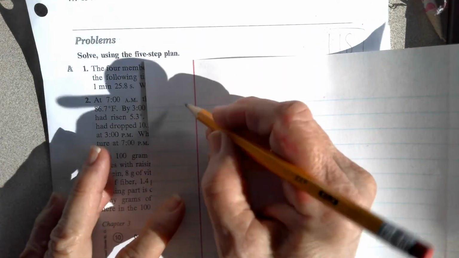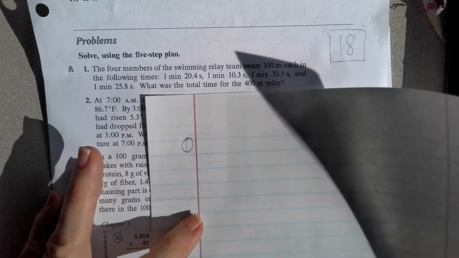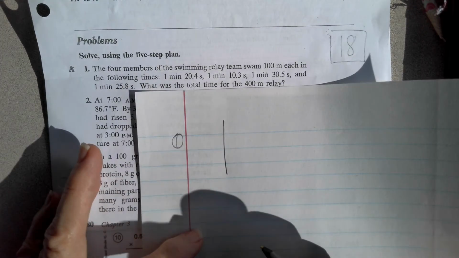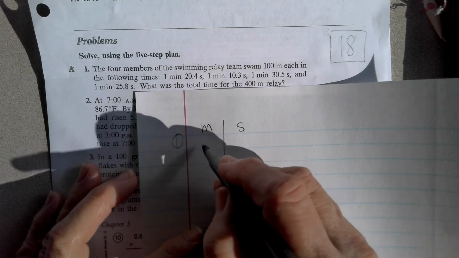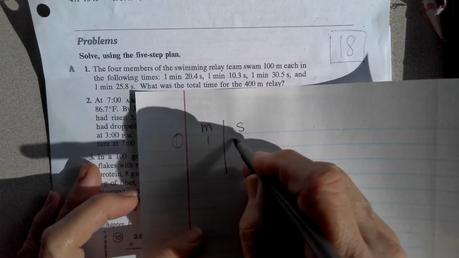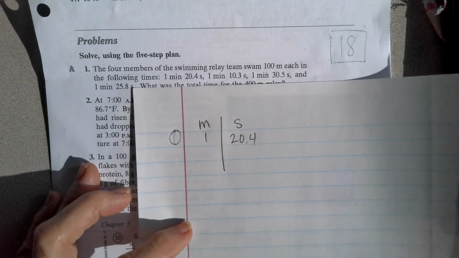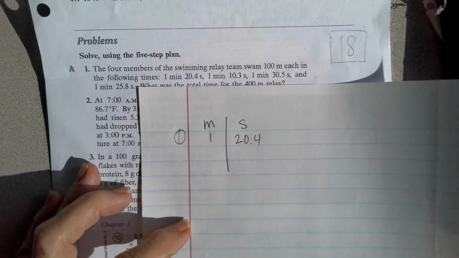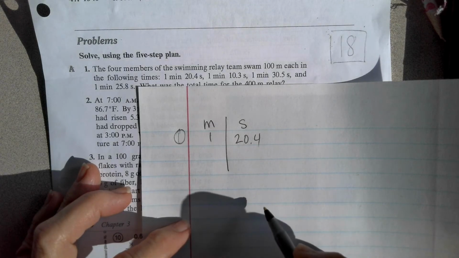So on the number one, we have to make a separate column for minutes and seconds. So the minutes is 1 minute and then 20.4 seconds. The next one is what? 1 minute and 10.3 seconds.